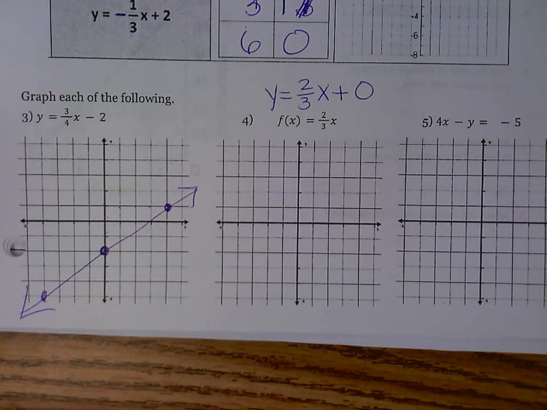Number 5, take a stab at it. How do you get y by itself? See if you can try the couple algebra steps, see if you end up with the right answer. And then I'll put the correct equation up so that you don't have to graph it and make a mistake. But try to get y by itself in number 5 yourself.